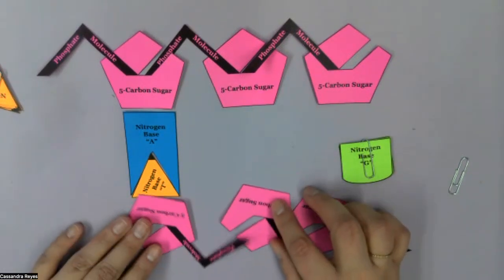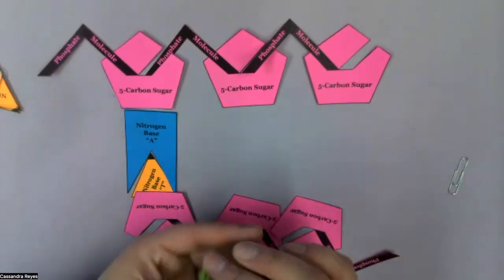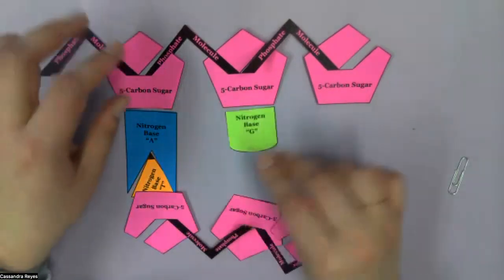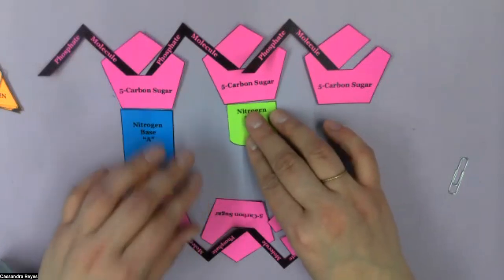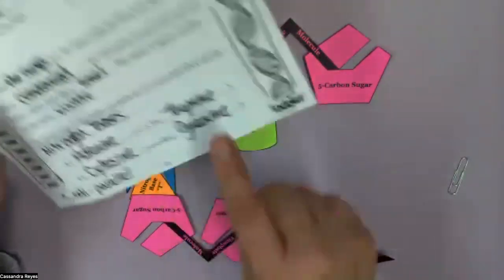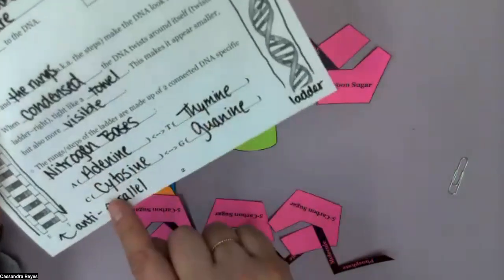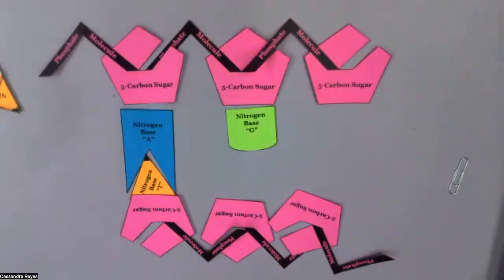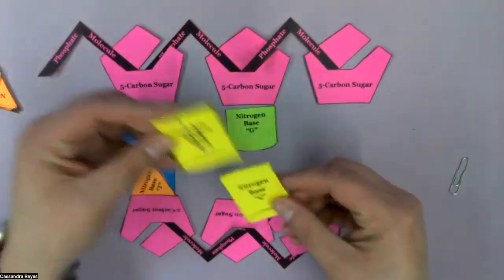I'm going to continue doing that, but I want to show you with a different nitrogen base. We'll now use a nitrogen base G. And again, a quick reminder: that T over here was thymine. Adenine only connects with thymine. Cytosine and guanine are only going to connect with each other. And that is due to the shape.